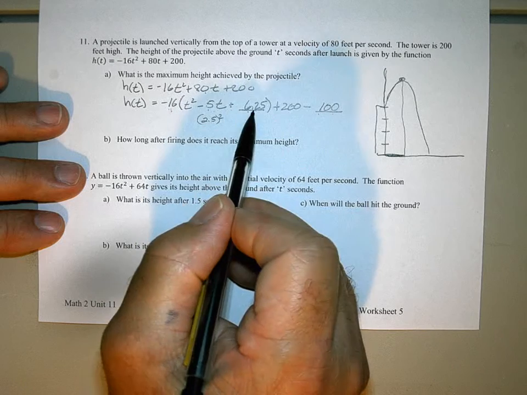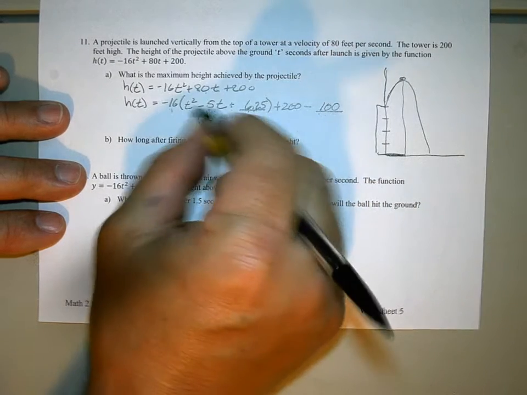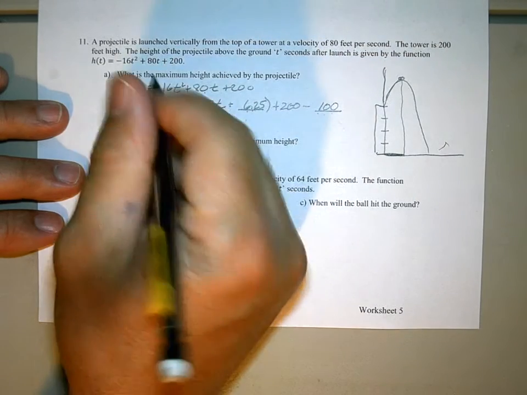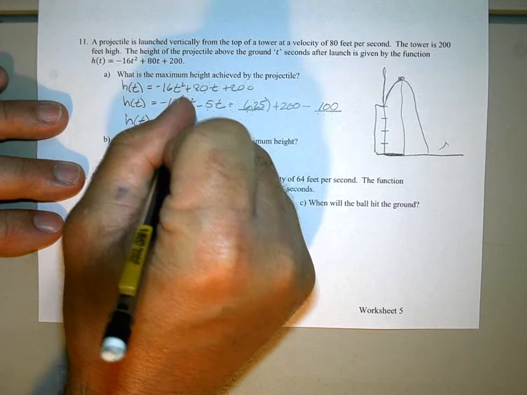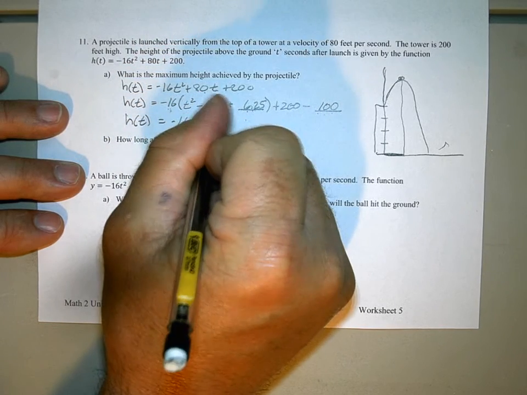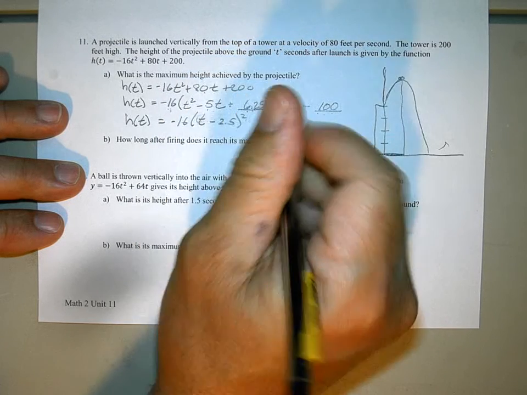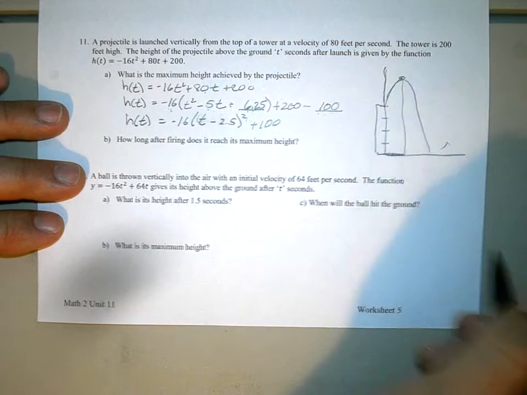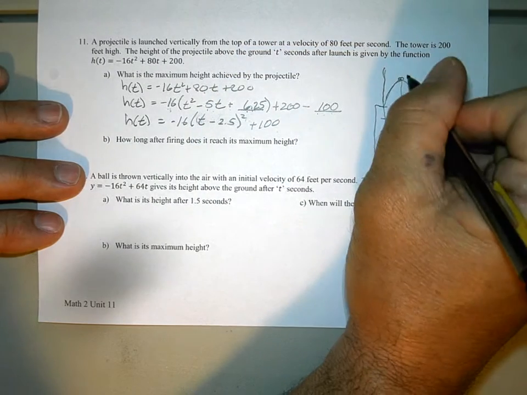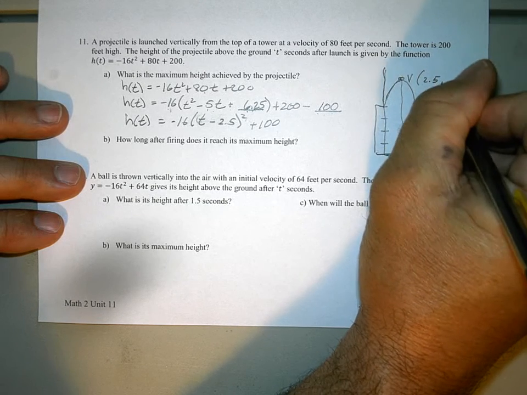So if we're going to add 6.25, we have to subtract 100. Okay, so now, putting it in vertex form, it's h of t equals negative 16 times t minus 2.5 squared plus 100, which means your vertex up here is 2.5, 100.